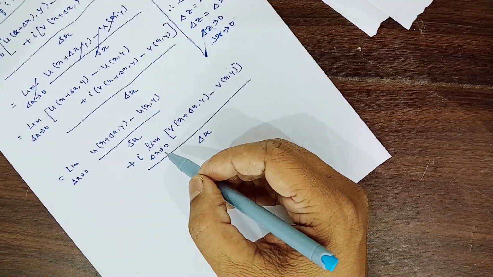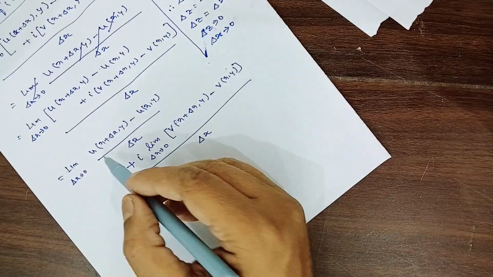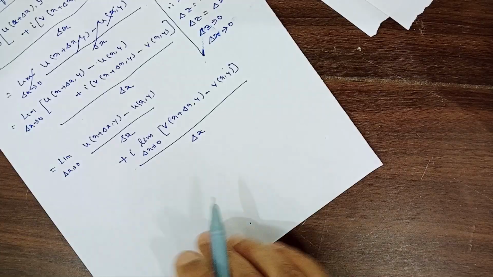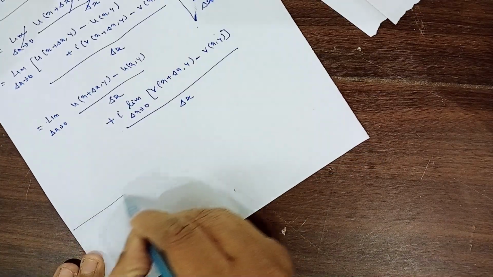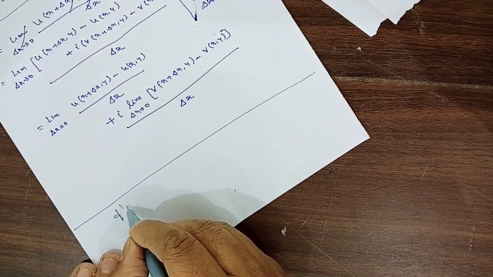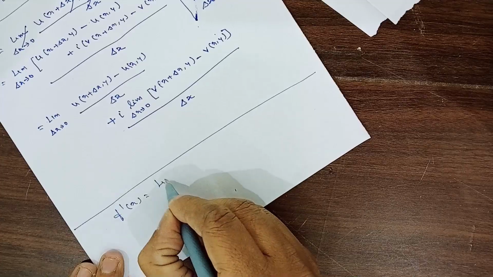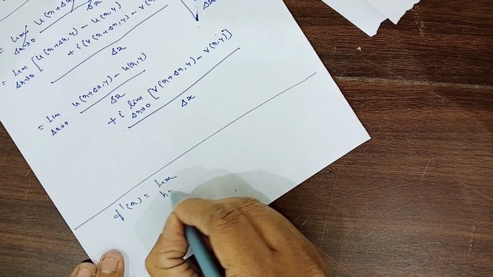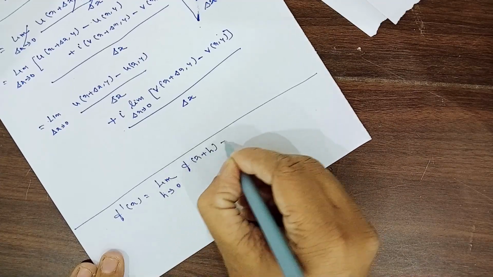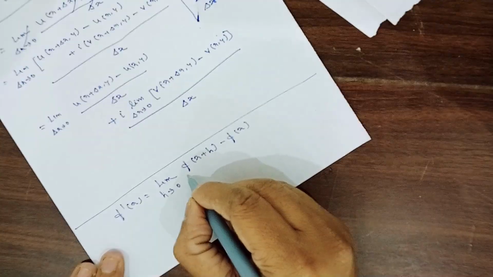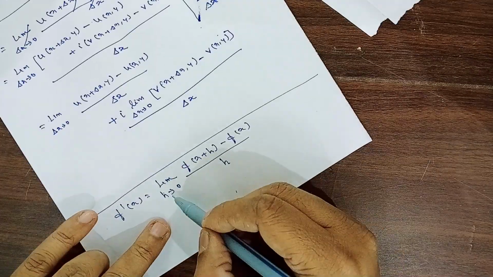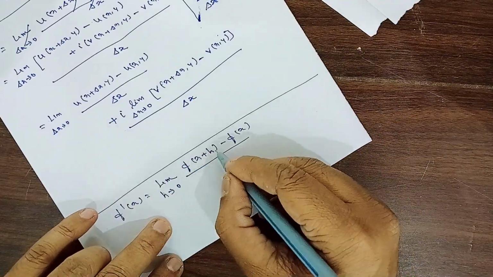But this equation is looking like another common equation. You see what that equation is? It is looking like the equation f dash of x is equal to limit h tending to 0 f of x plus h minus f of x divided by h.